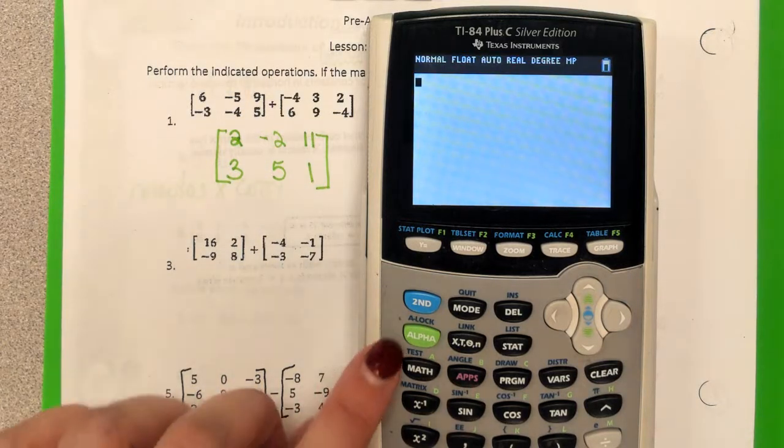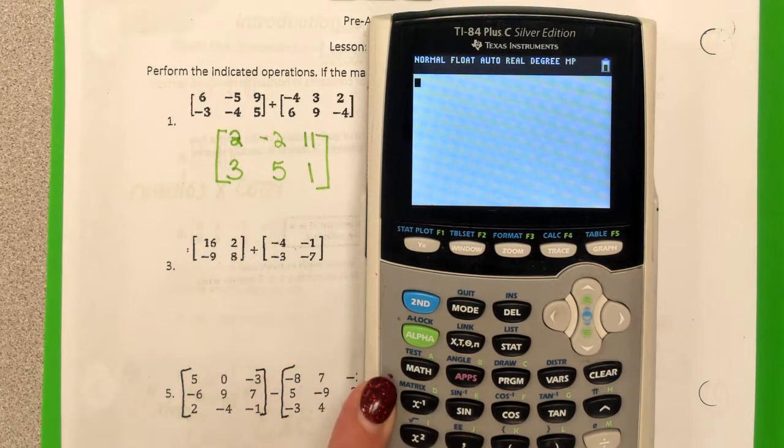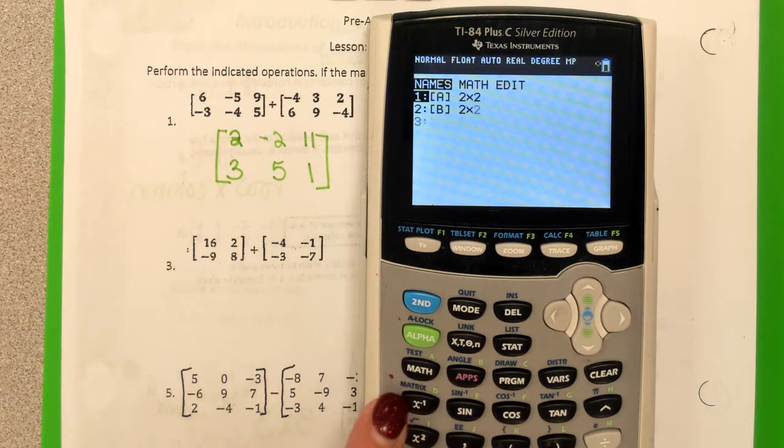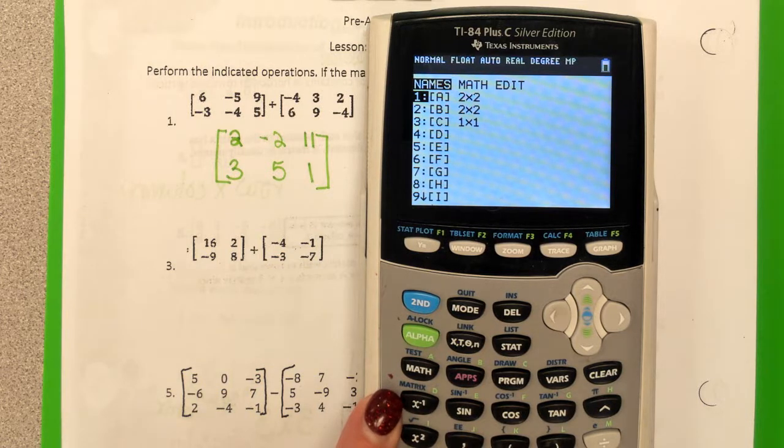Alright, right here, below the math button. Do you see where it says matrix? What color is it in? Blue. So you have to hit the second button and the matrix button. Yours may look a teeny bit different than mine, but it should be pretty close to it, okay? Y'all okay with this so far? Anybody lost? Okay. Where my finger still is, matrix.